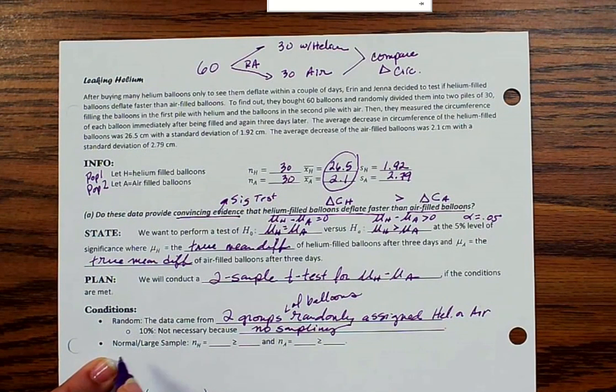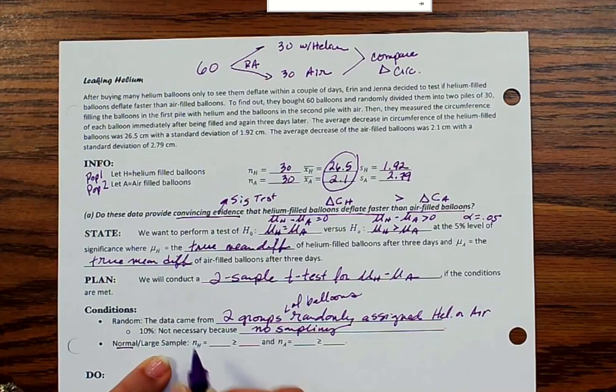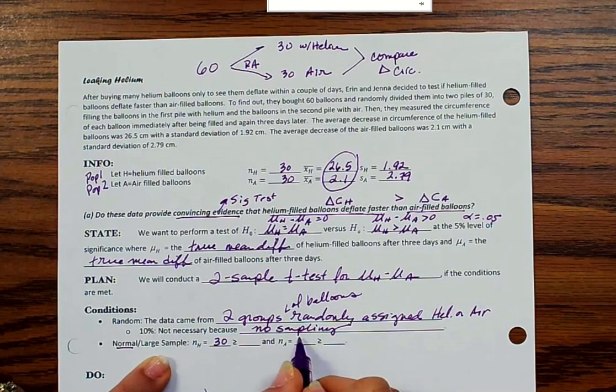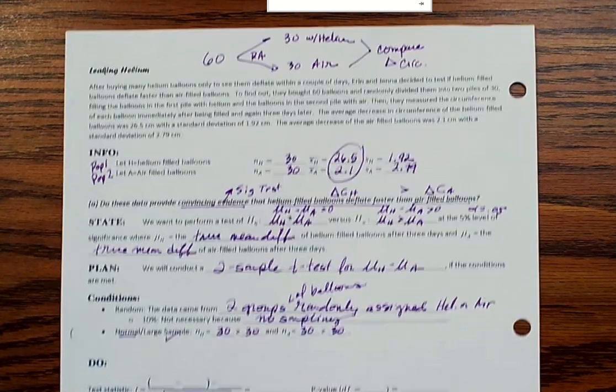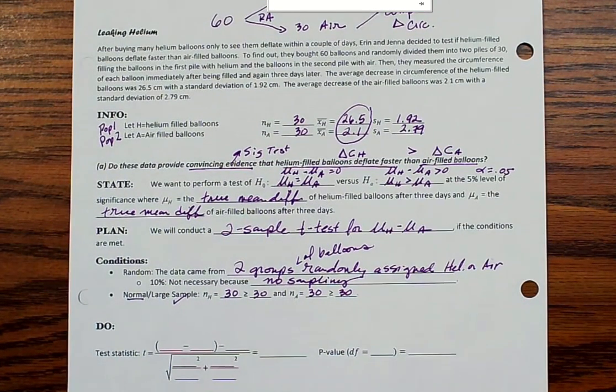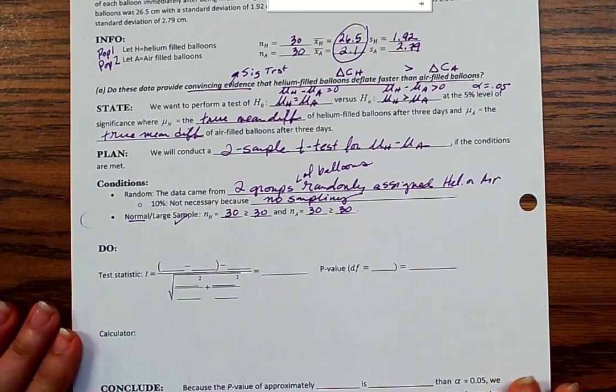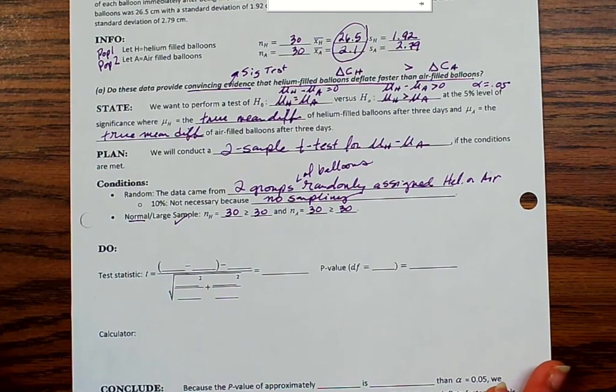And for mean, we do a normal large sample. Again, like the previous problem, we don't know the distribution of the population, so we look at our sample sizes. In both cases, we had samples of size 30, which is greater than or equal to 30. So our large sample condition is met. Now we need to find our test statistic and our p-value.